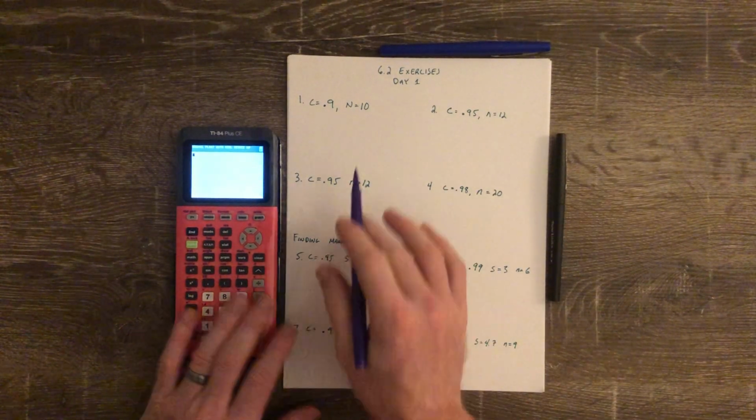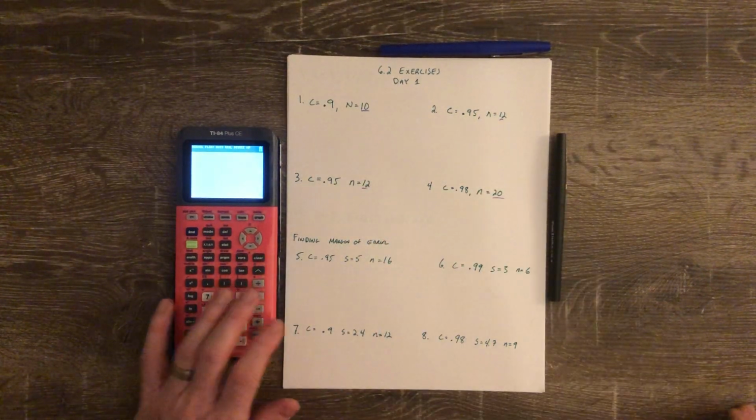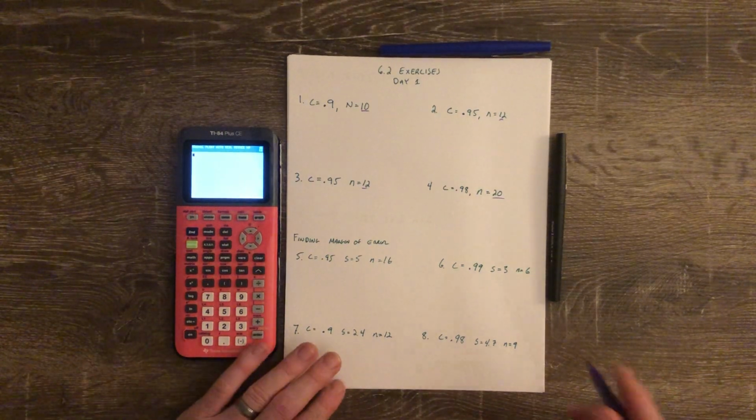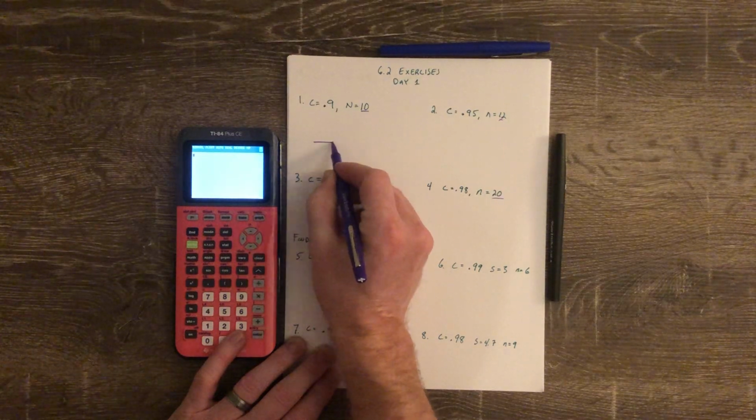So let's just assume that, if you look here, all these n's are less than 30, and it doesn't say anything about the original distribution. So we're going to go ahead and find critical t-values, right? Critical t-values. So we want to find a 90% confidence interval.